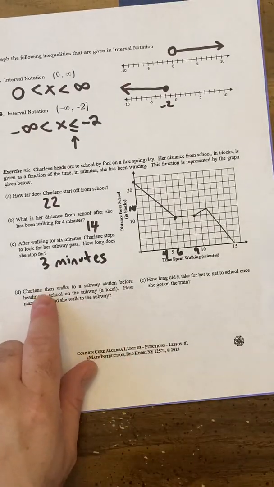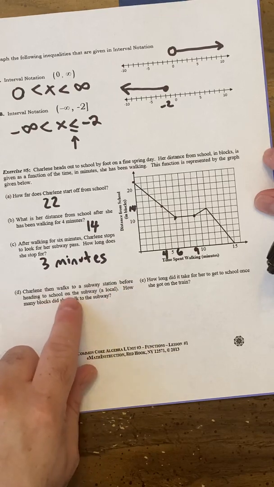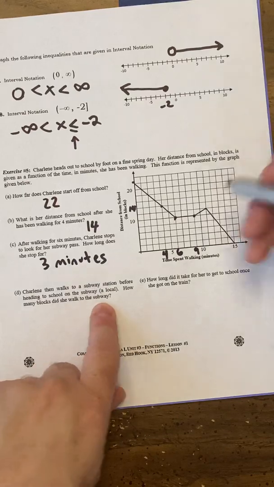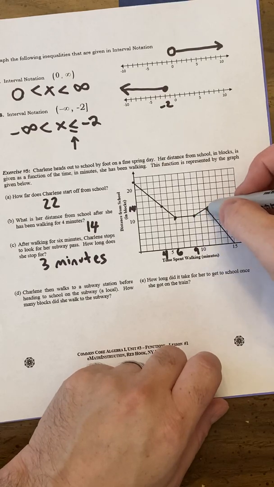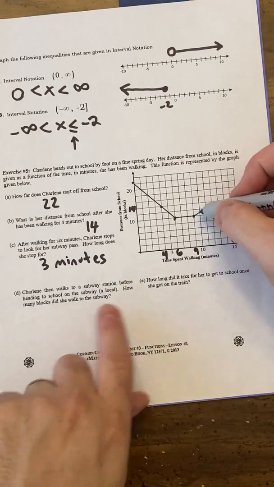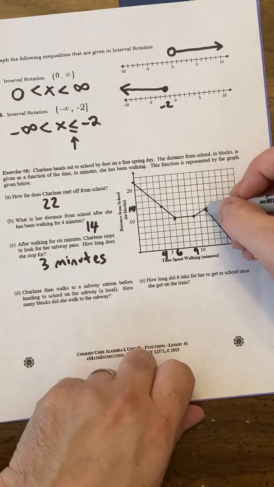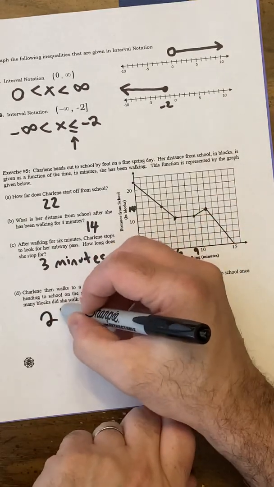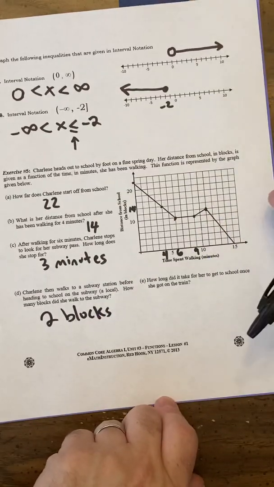Part D. Charlene then walks to a subway station before heading to school on the subway. How many blocks did she walk to the subway? So she decides instead of walking the rest of the way to school, she's going to walk a little bit away from school to get to the subway station. Well, she was 10 blocks away from school. When she got to here, she was 12 blocks away. So she went a total of 2 blocks to get to the subway station, going away from the school.